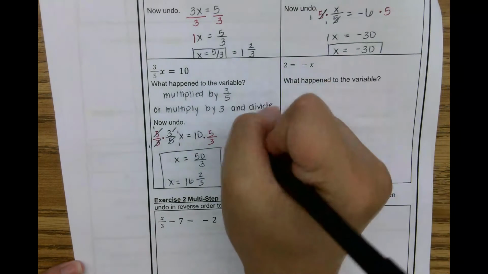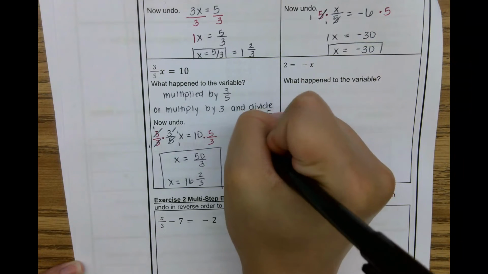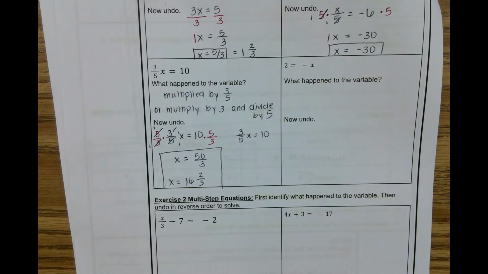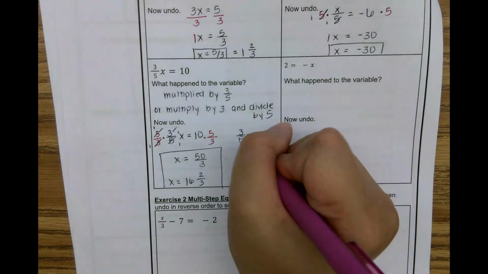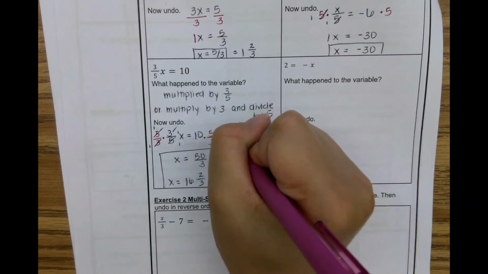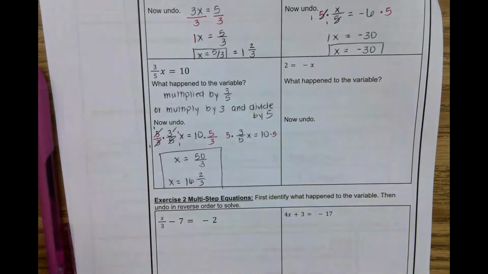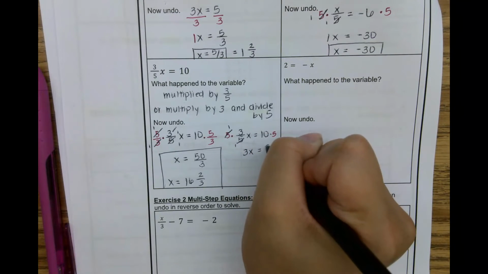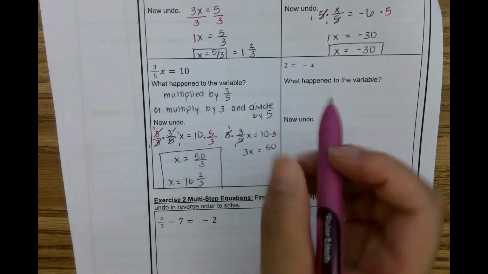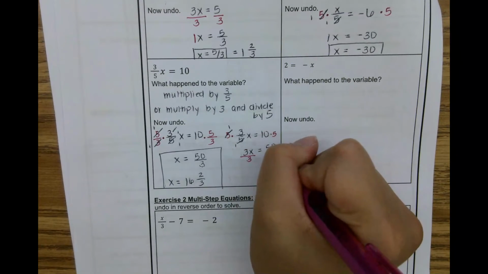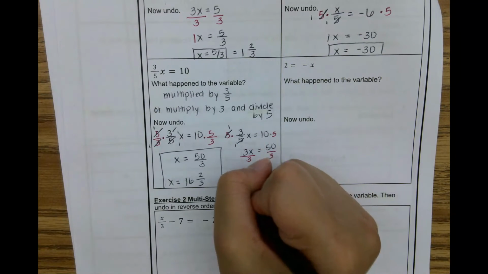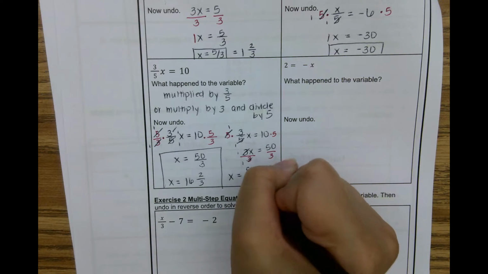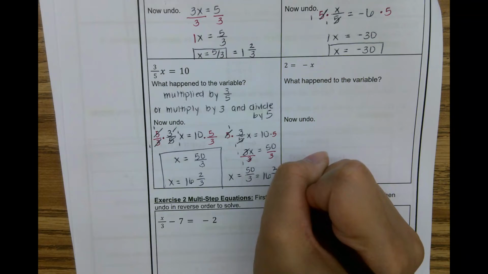If you think about it as two steps, if you think about it as being multiplied by 3 and divided by 5, okay, we're going to do it. So get rid of the divide by 5 by multiplying by 5. This leaves you with 3x equals 50. And then you get rid of the multiply by 3 by dividing by 3. And this gives you 1x equals 50 over 3, which is also 16 2/3.